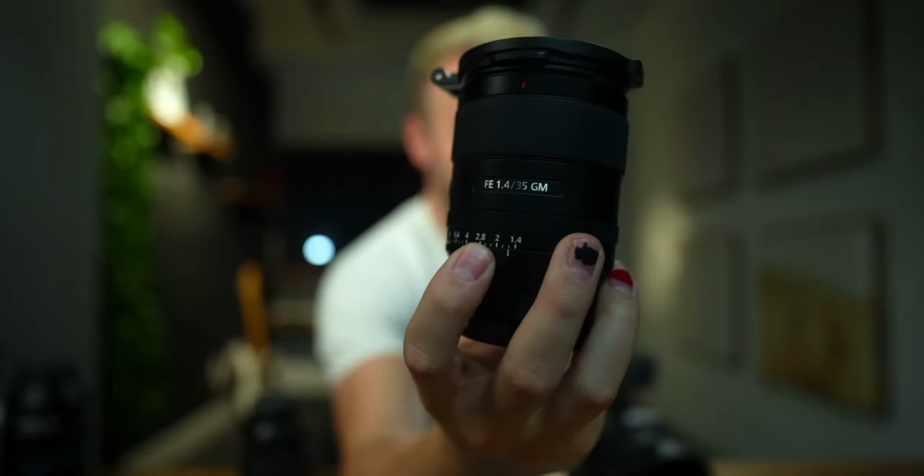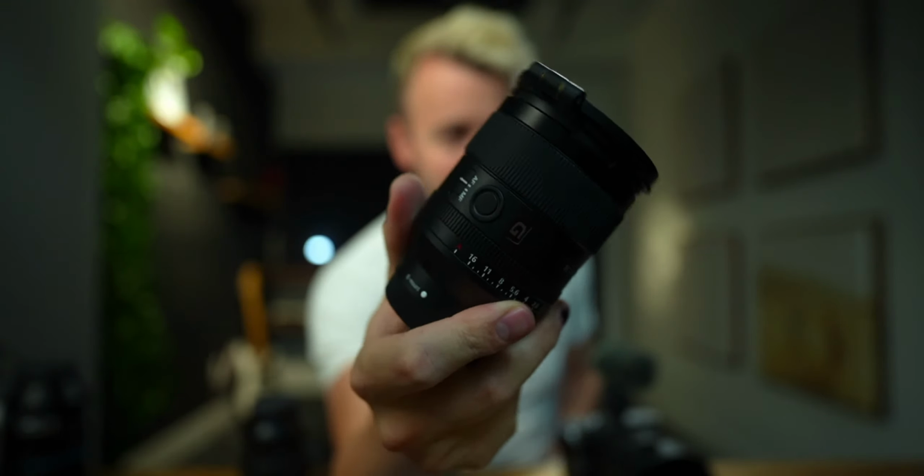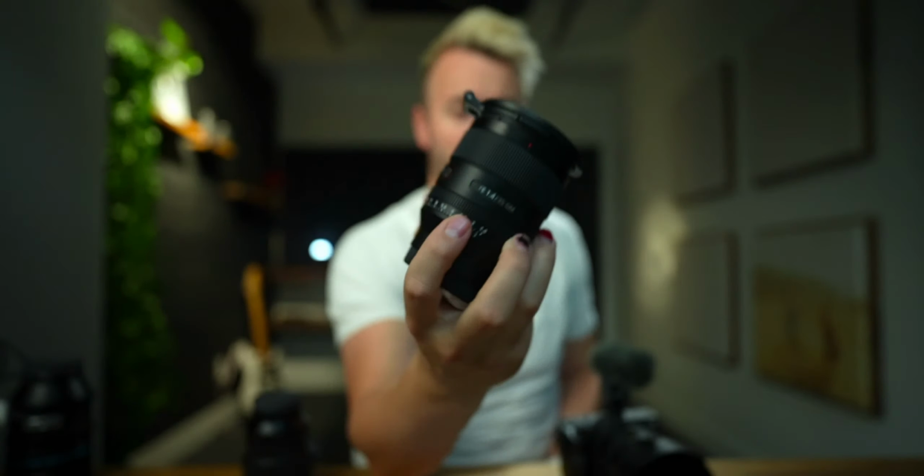So, let me throw in this guy. Right in the middle, maybe leaning a little bit more towards this side. We got ourselves a 35 G Master lens. Right, little orange G there. Also cinematic, but a wider cinematic lens.